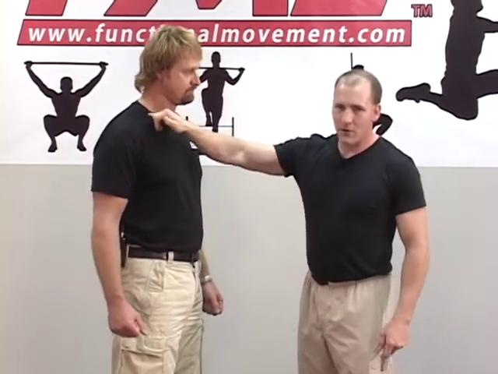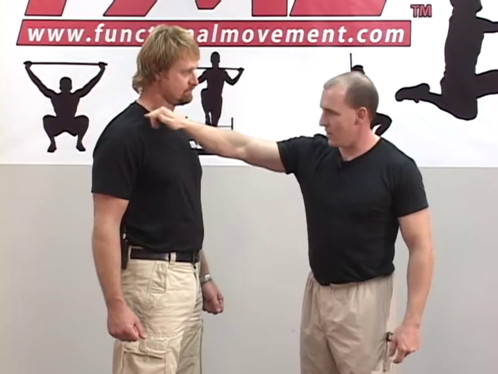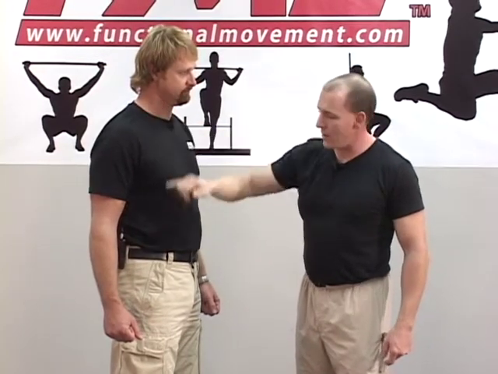Why is testing the grip important? Because if you've got a restriction up here neurologically, in the neck or in the brachial plexus in the trap area, it's showing up down here in your hand, and you're only as strong as your hands.